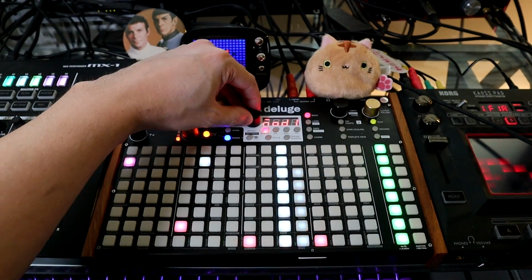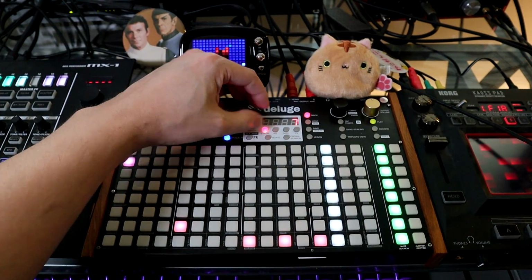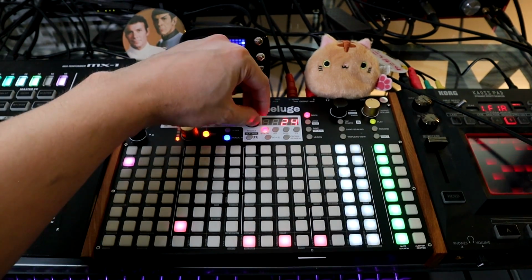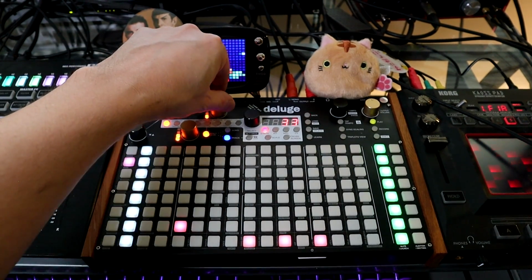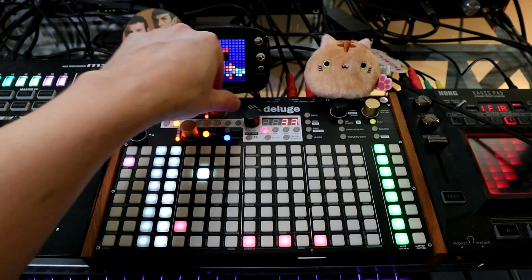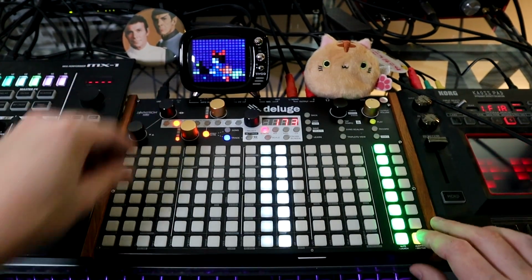Let's change the destination to carrier. And then we're going to change the feedback, turn it up on Mod 2. Turn it down a little. Let's go make some more notes.